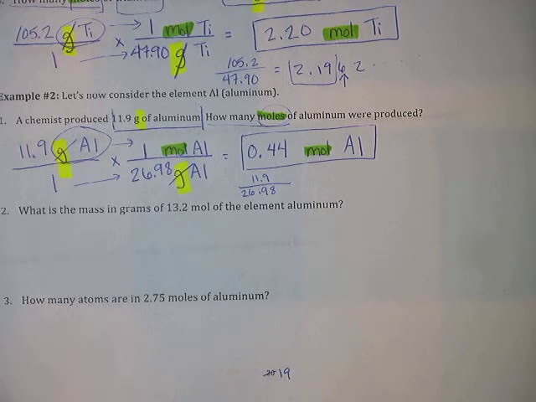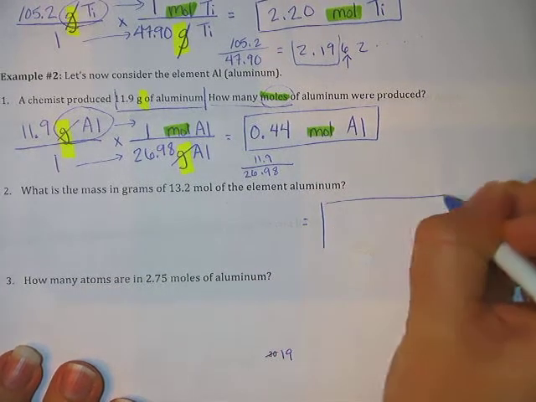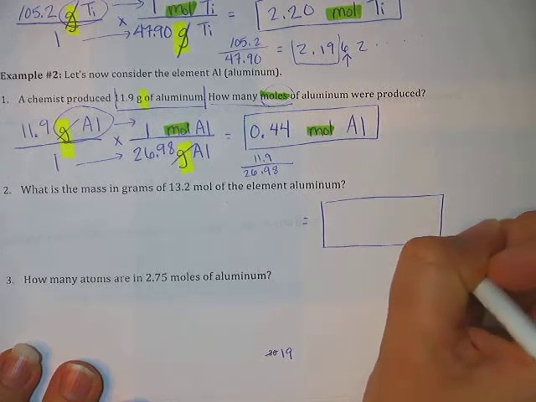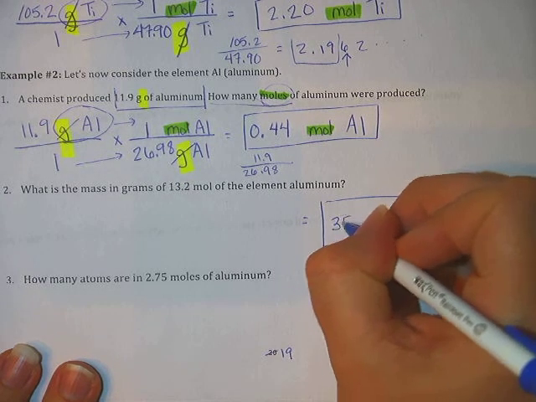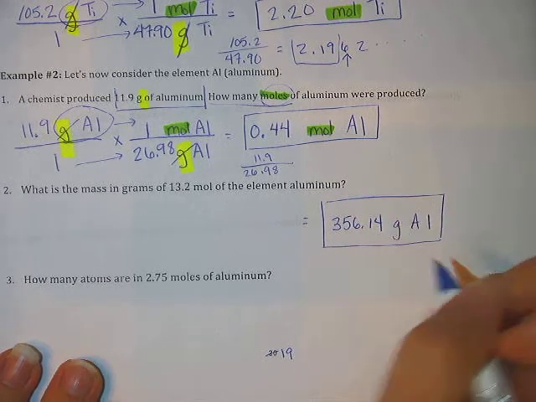And here's what we're going to do now. I'm going to go ahead and tell you that number 2's answer is 356.14 grams of aluminum.